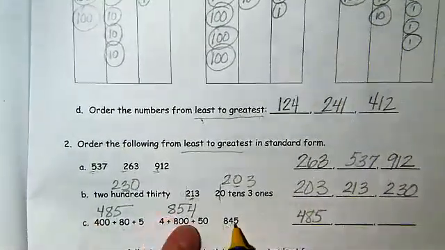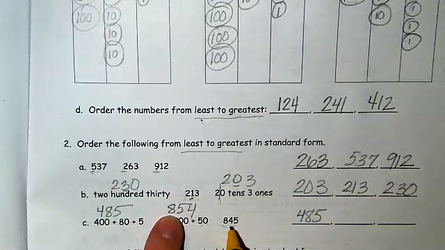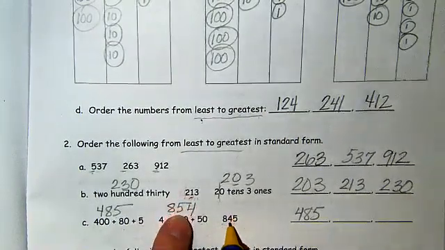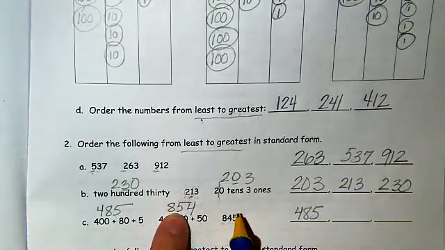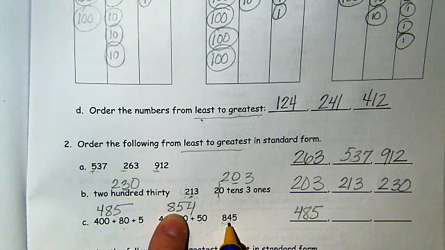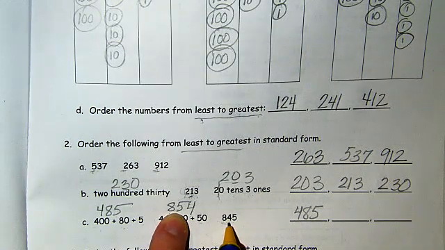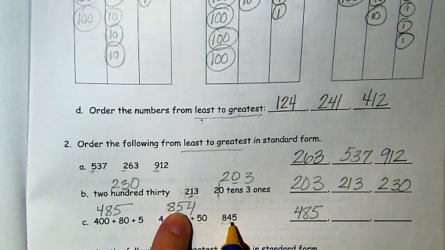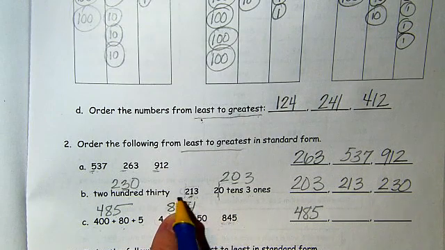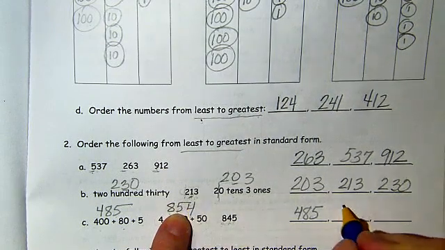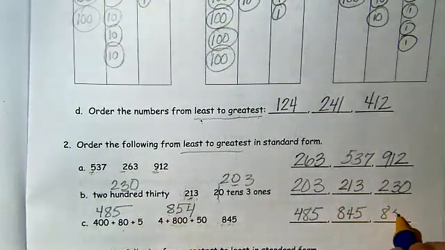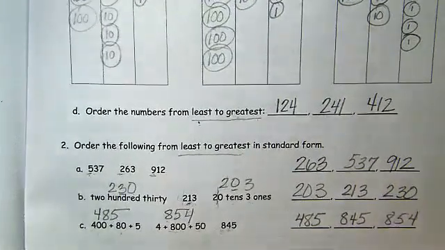So now we need to compare these two. The hundreds digit is the same, so I'm going to the tens. Here we have 5 tens. Here we have 4 tens. Which is less? 4 tens is less than 5 tens. So 845 is less than 854.